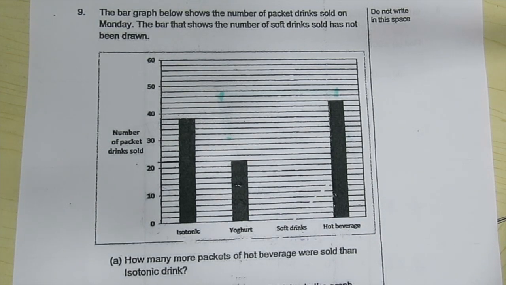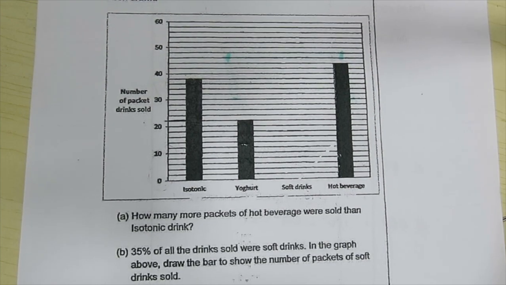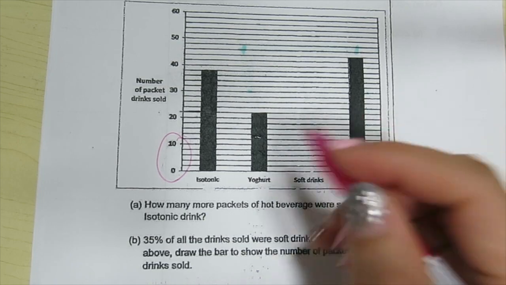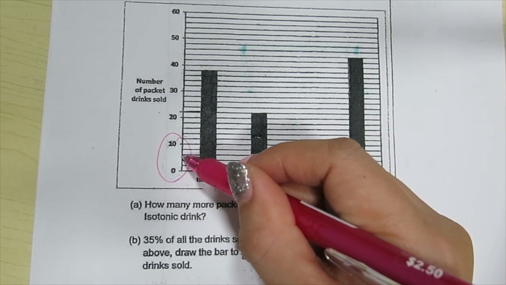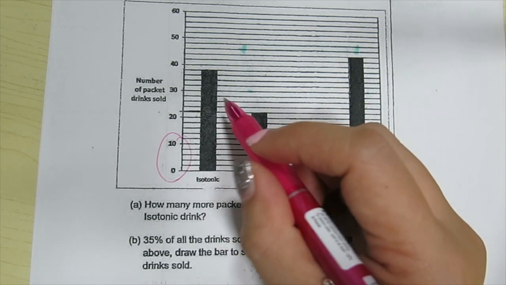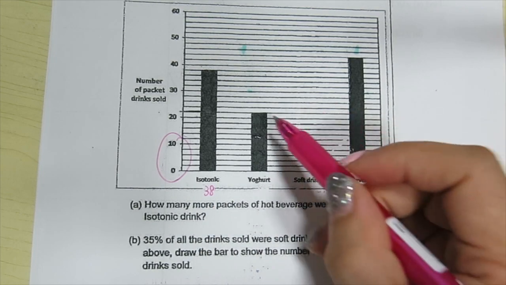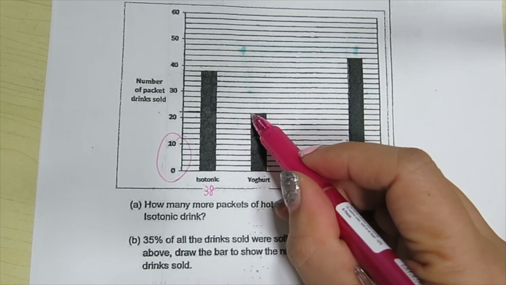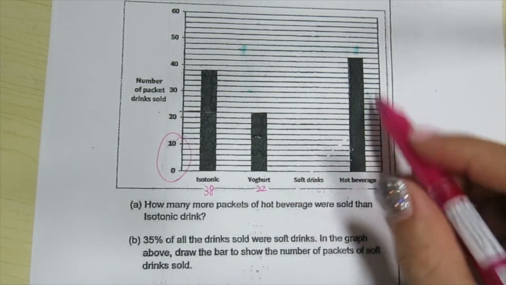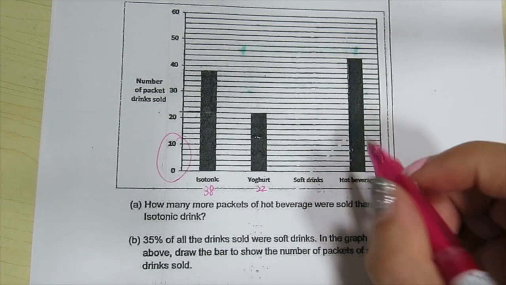So question 9, a graph question. Let's go and find out the values for each of them. Let's check from 0 to 10: 0, 2, 4, 6, 8, 10. So each line represents 2. For isotonic, it would be 38. For yogurt, 22. Soft drinks, we don't know. Hot beverage, 44.